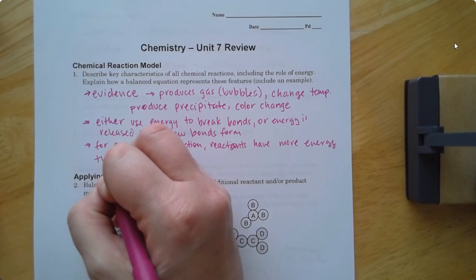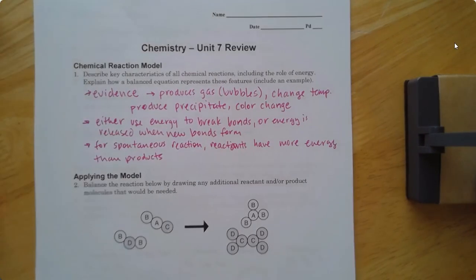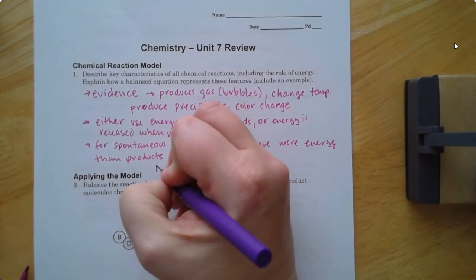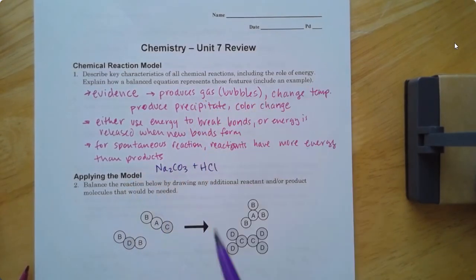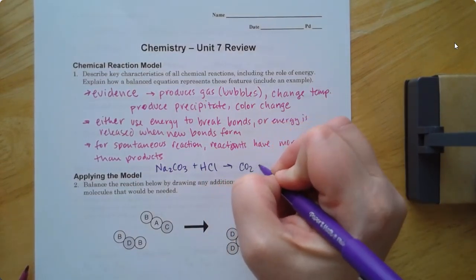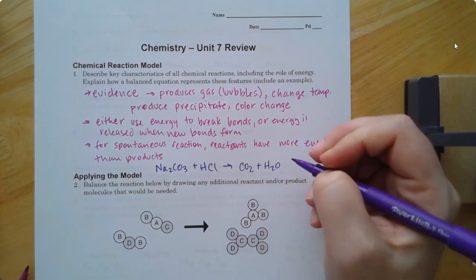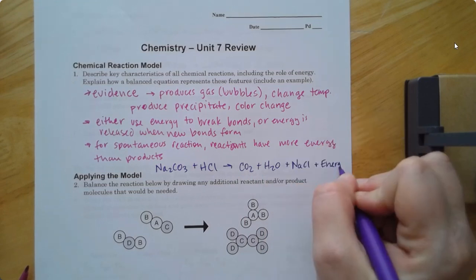And because it asked me for a sample, I picked one from the next page, which was one that we actually saw in our demonstration. If we consider the reaction where we take sodium carbonate and we add hydrochloric acid, we noticed that there were bubbles produced. And the bubbles were CO2 plus water vapor, and we also got salt water. But this also produced some energy. It also got a little bit warm.